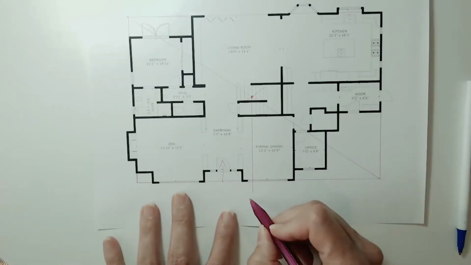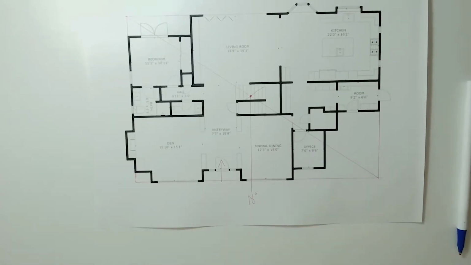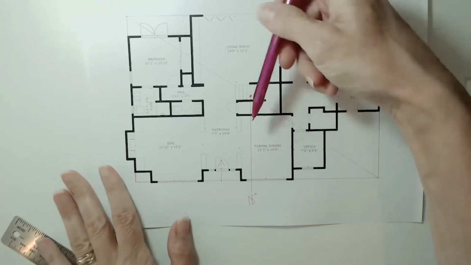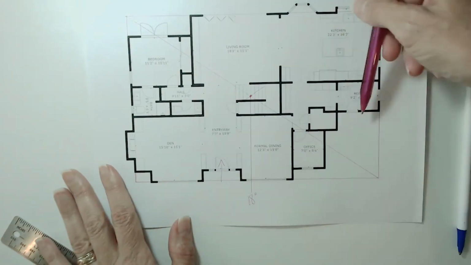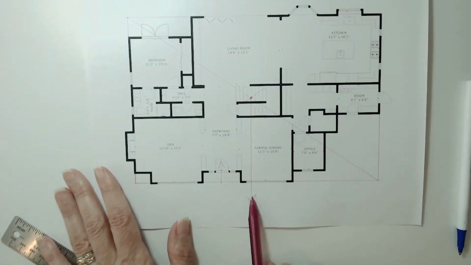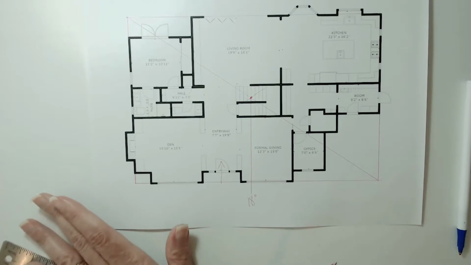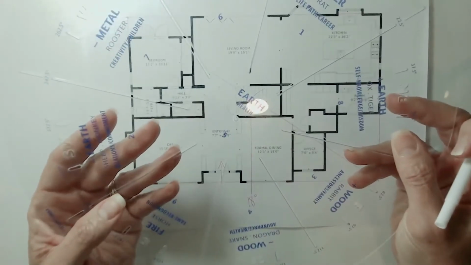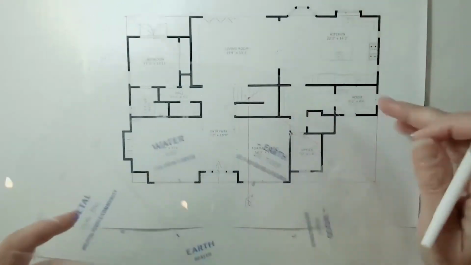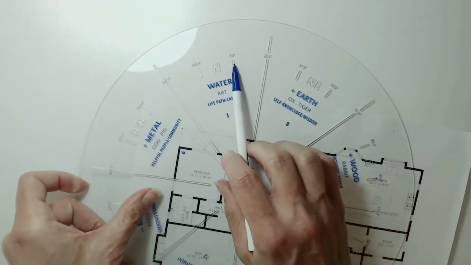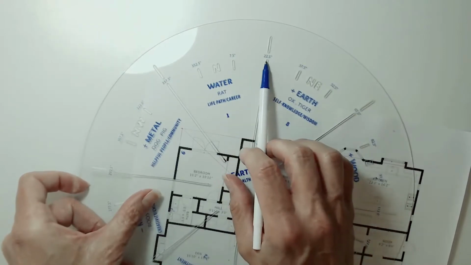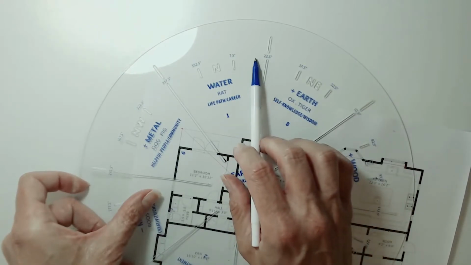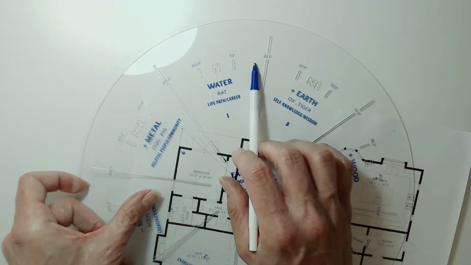And I'm going to say this house is 18 degrees. Okay, it's facing. So whether I'm looking this way, or this way, I'm always going to be facing somewhere around that 18-degree mark. So then I'm going to grab my compass, find 18 degrees. If you can see here, here's 7.5 degrees and here's 22.5. So 18 is going to probably be right around in here.